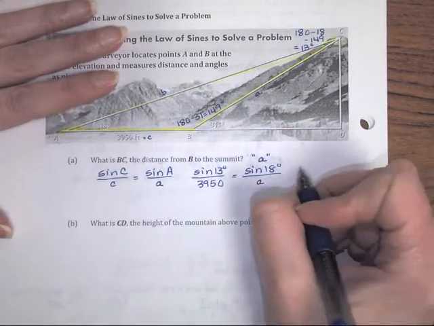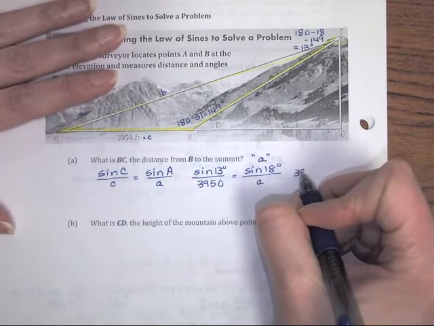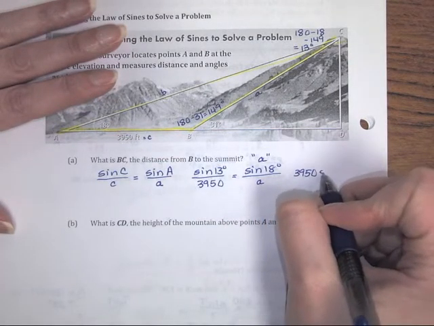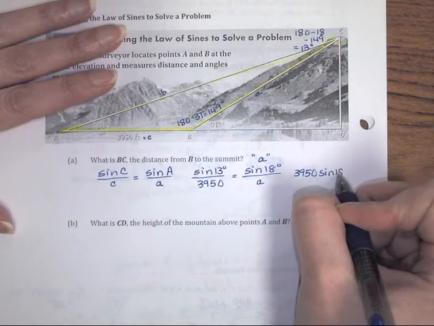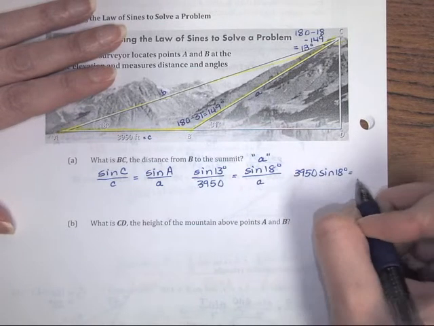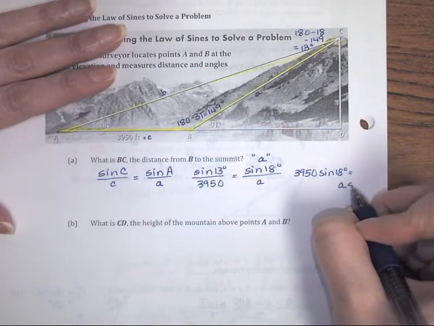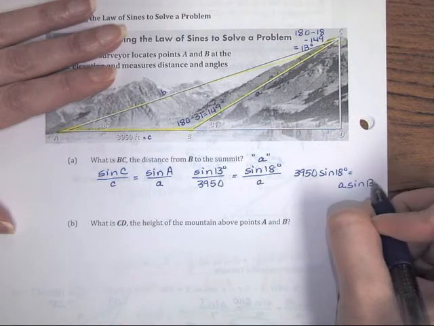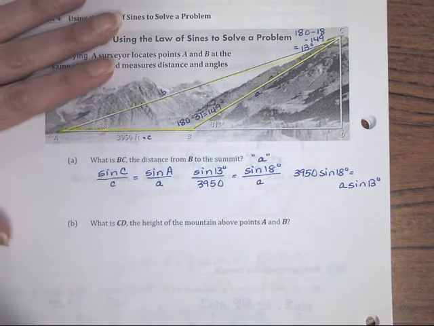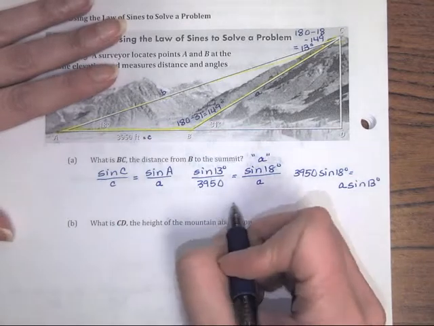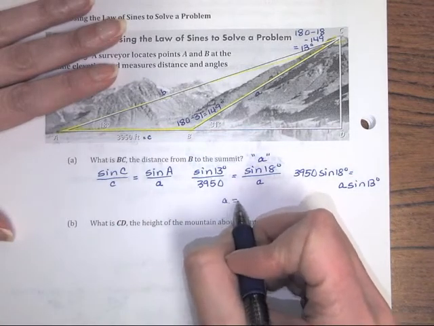Cross multiply, and we get 3950 sine 18 equals a sine 13 degrees. Divide both sides by sine 13 degrees.